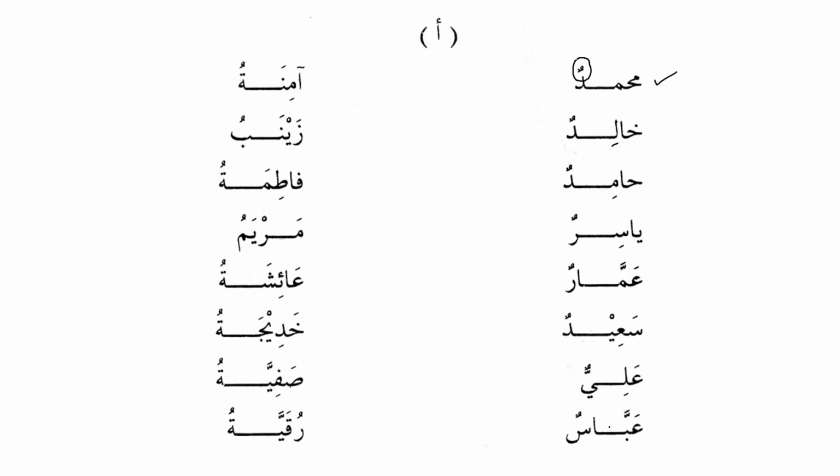As of now, you don't need to bother about the meaning, because when a person is named after a word, it's not necessary that we look at the meaning of the word. For example, Muhammadun means the one who is praised a lot. Khalidun means the one who lives forever. Hamidun, who praises a lot. But when someone is named Muhammad, do we translate it as the one who is praised a lot? No. That means he is Muhammad. That's it. Similarly, Khalid, similarly, Hamid. So when a person is named, it's not necessary that we look for the meaning. So Muhammadun, Khalidun, Hamidun, Yasirun, Ammarun, Sa'idun, Aliyun, and Abbasun, all of them are flexible.